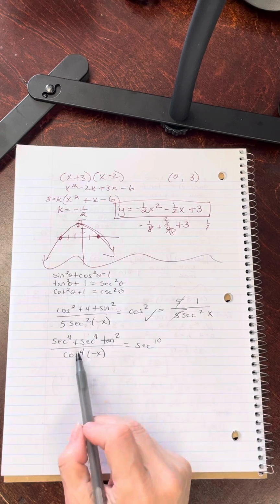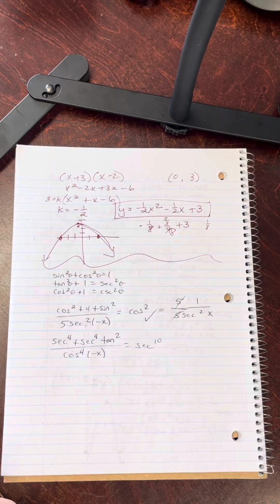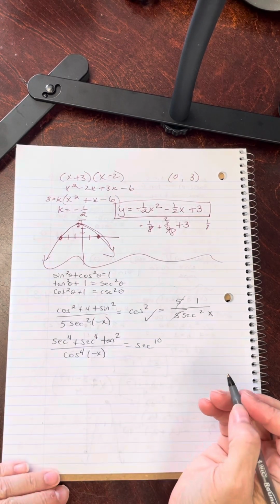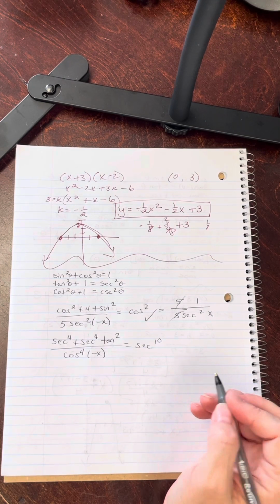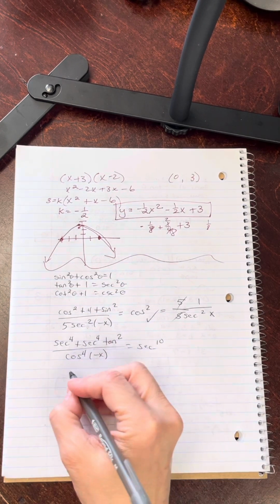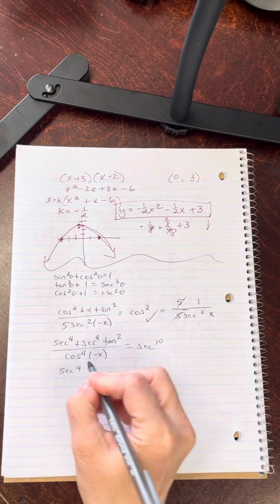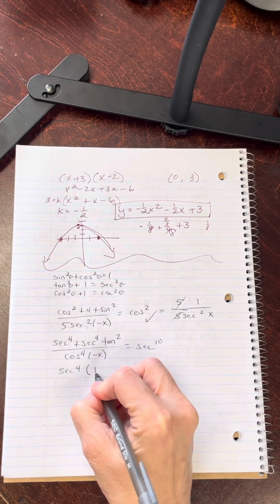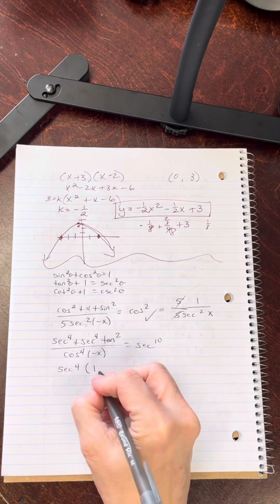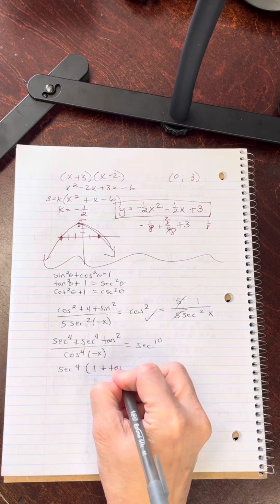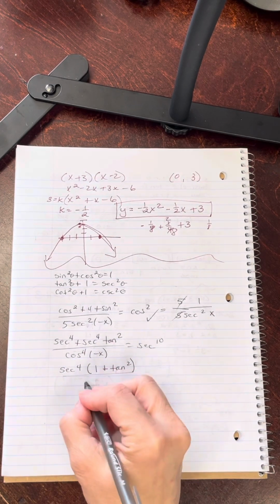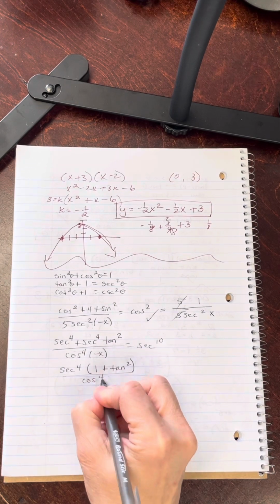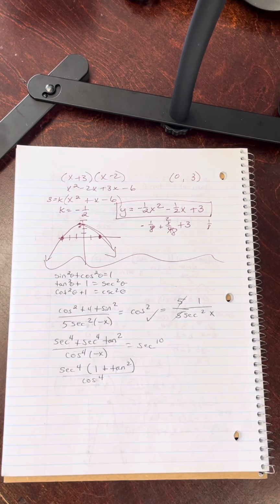But in the very next step, as we just said, cosine doesn't keep the negative, so it's gone. So secant to the 4th can be factored out perhaps, and that would leave me 1, because I pulled everything from the first part, plus the tangent squared over, and then as we just said, this is cosine to the 4th, and it no longer needs the negative part.